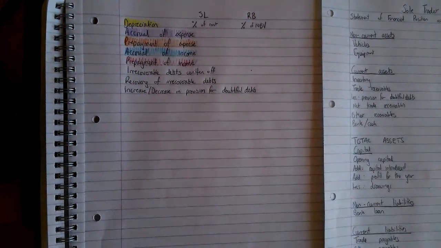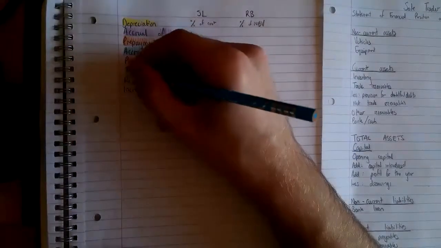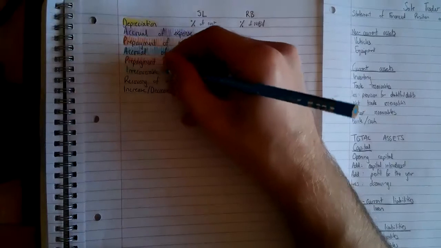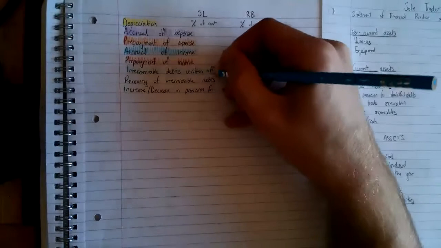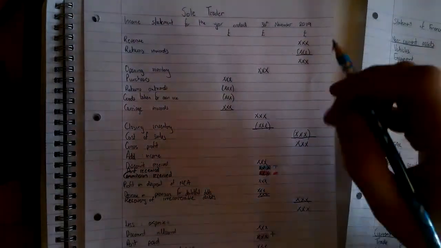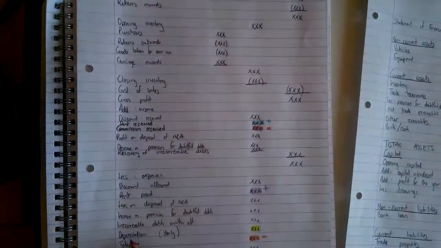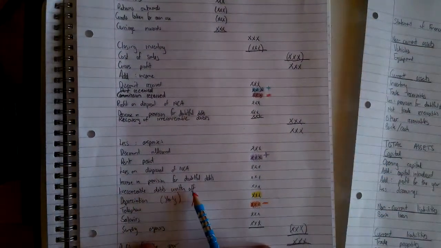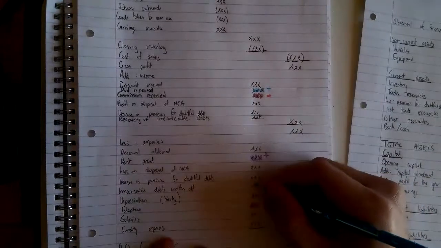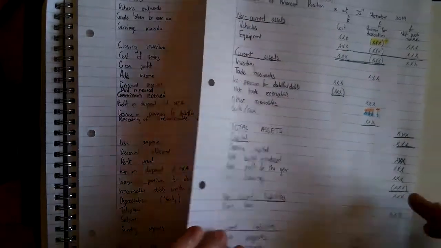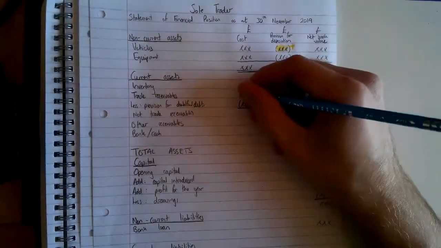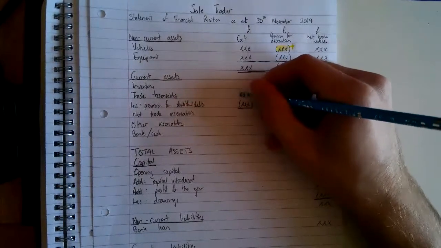Okay, next one we have is irrecoverable debts written off. So that's when we write off someone's debt because they went bankrupt or there's no chance of getting the money back. So this one's nice and straightforward. So on our income statement, we list it separately under irrecoverable debts written off, and we put it there. And then on our trade receivables, we would minus it from there if we haven't already.